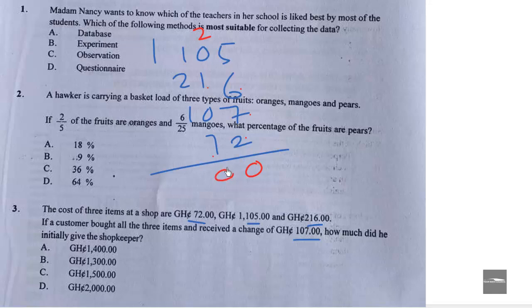So 0 carry 1. 1 plus 2, 3, plus 1, 4, plus 1, 5. So 1,500 Ghana cedis. That is what he gave to the shopkeeper.